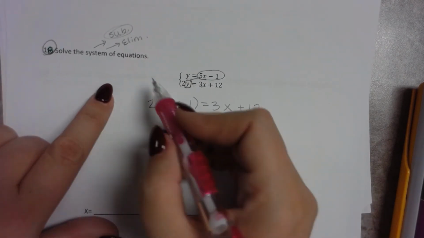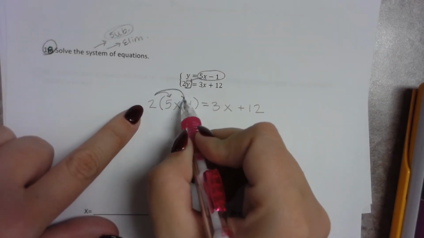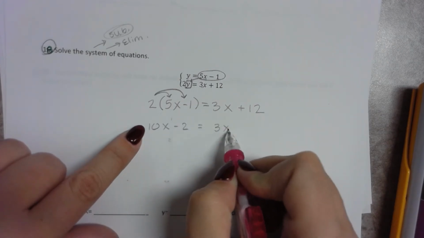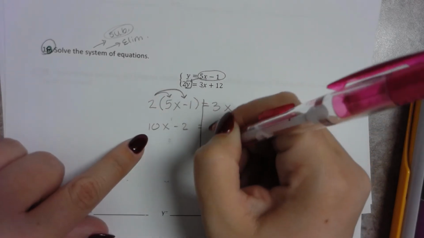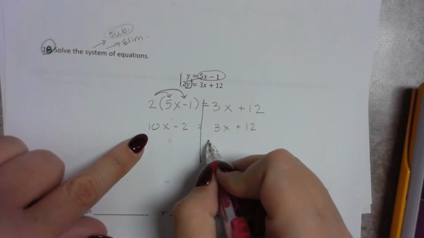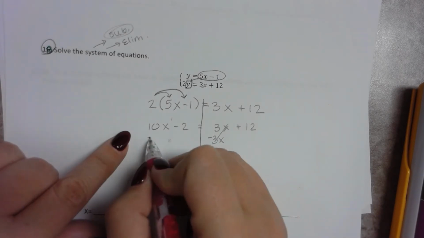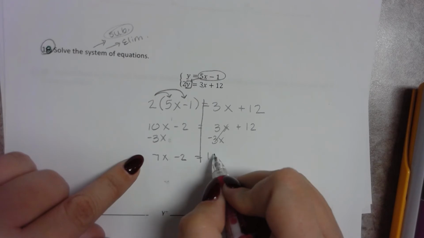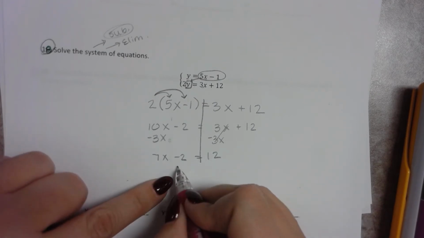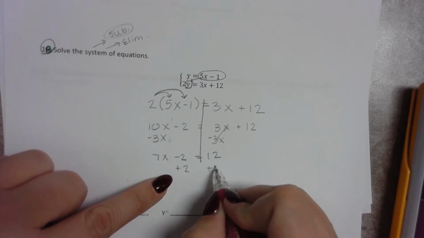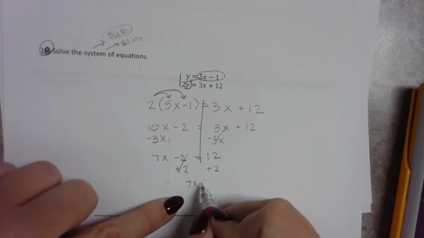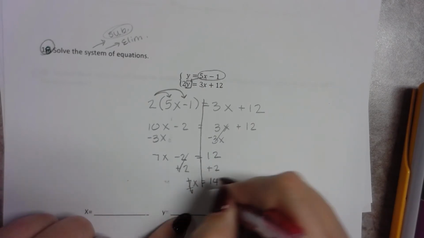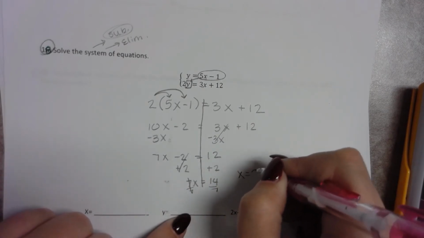Then we're going to use our algebra to solve. So we're going to distribute so that we get rid of the parentheses. Then we have to get all of our x's to the same side. So to move a positive 3x, we're going to subtract the 3x. So that gives us 7x minus 2 equals 12. Then I'm going to want to move the negative 2 by adding it. That gives us 7x equals 14. Then divide by the 7 to get the x by itself. So we get x is 2.